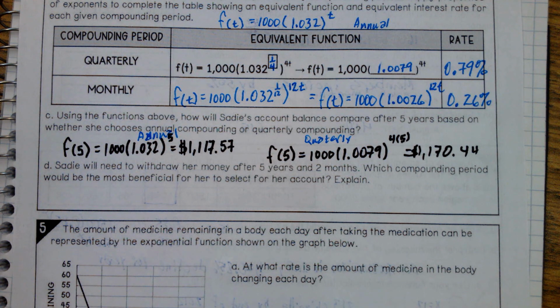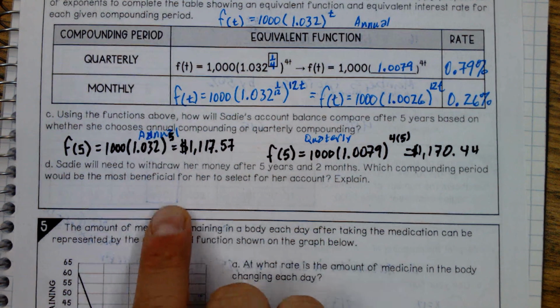Basically, they break it up into, well, if you break up a year into 4 parts, how much is each part? How many months? 12 months broken up into quarters, 3 months. So this is every 3 months, right? So how can we tell? How can we figure that out?